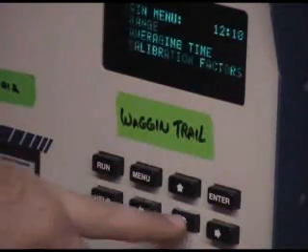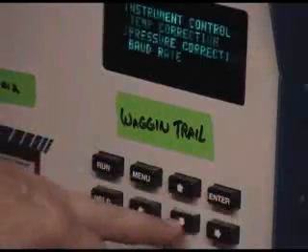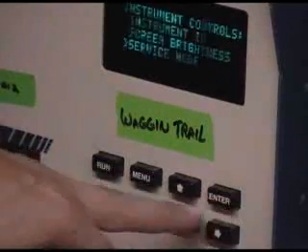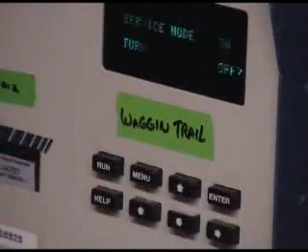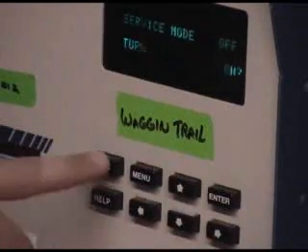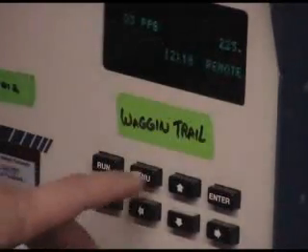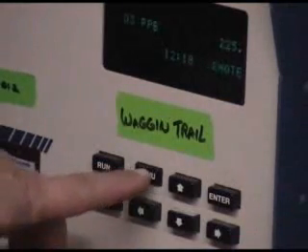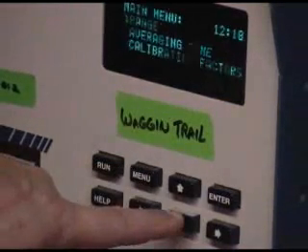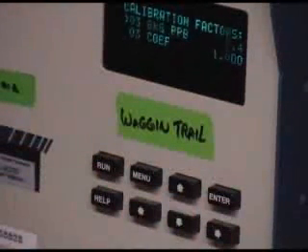The menu, instrument controls, service mode, turn it off, press enter, saving the parameters, hit run, it's back in remote mode. Our cal factors have been saved. These new calibration factors, you can find them right here, cal factors, enter. Those are our new cal factors that we'll record in the logbook.